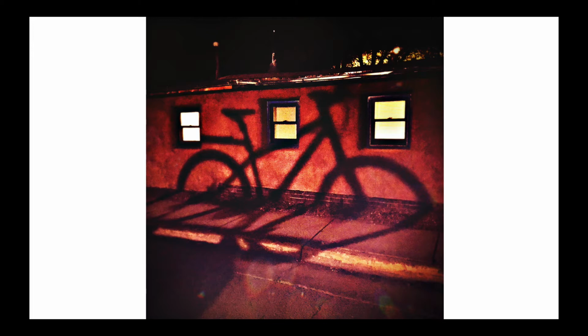I ran home. I was less than a block away from home to grab another camera to make a better quality image or an image that would give me a larger file size. And I got back and this was gone. And I've never seen this again. And I walk by here all the time. So if you see something, always make the photograph.